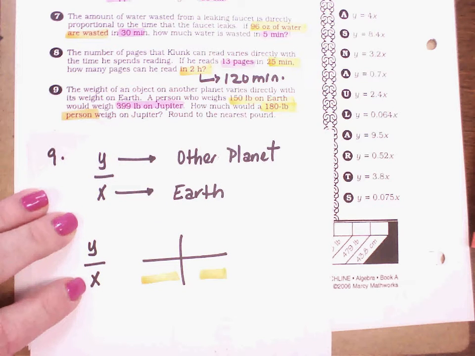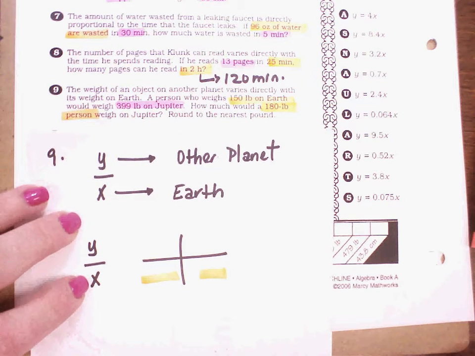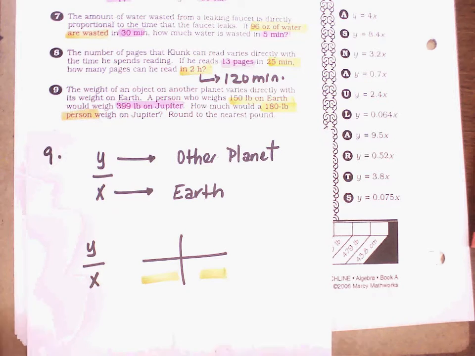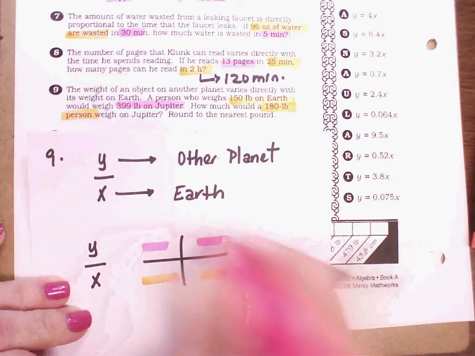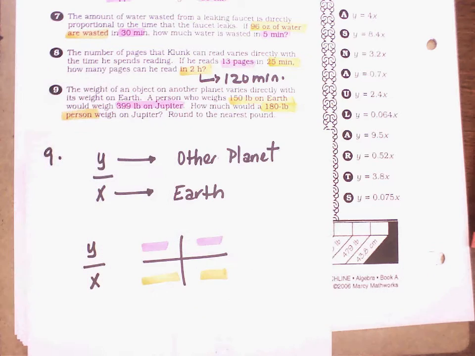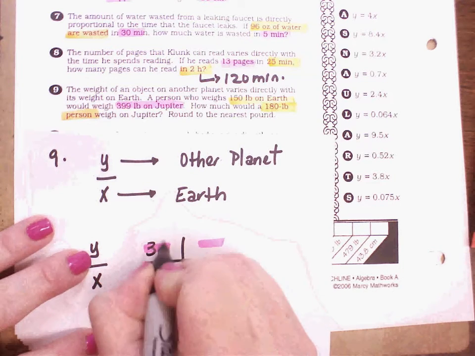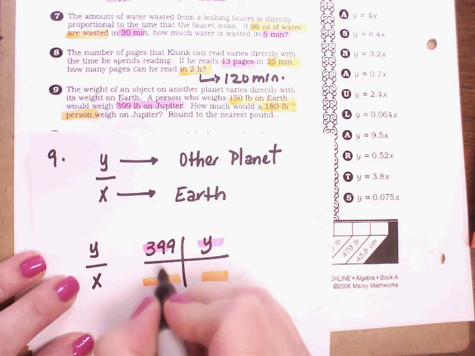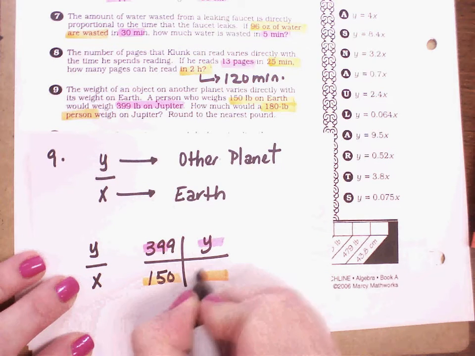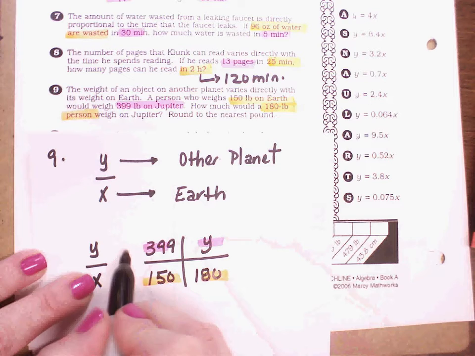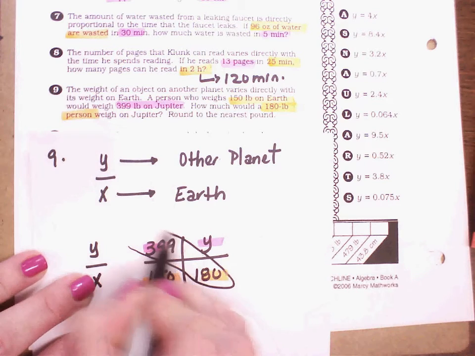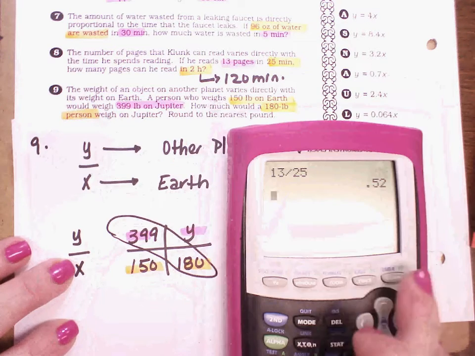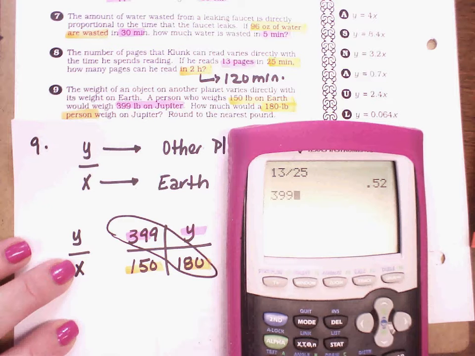All right, so what do we got? What are my numbers for other planets? 399 and Y. What are my numbers for Earth? 150 and 180. And then I'm going to multiply those two and divide by 150. So 399 times 180 divided by 150.